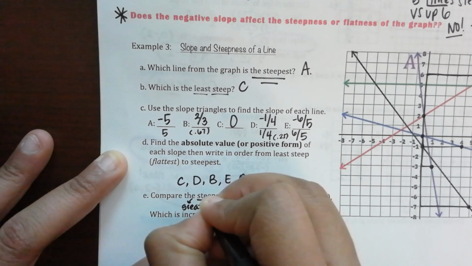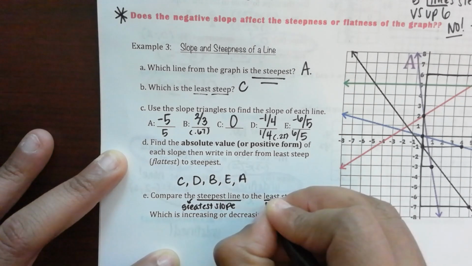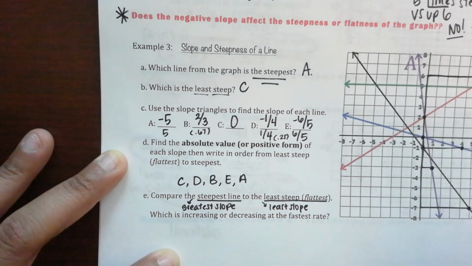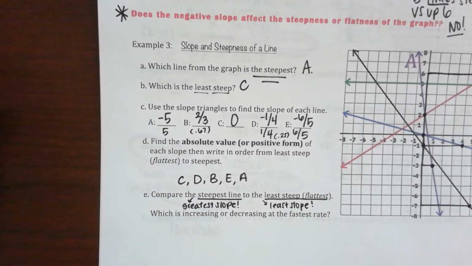So, for the steepest line, greatest slope. For the least steep line, the flattest line, least slope. That's how I would summarize it. The greater the slope, by absolute value, the steeper the line. The smaller the slope, by absolute value, the flatter the line. And if you hit 0, that is as least steep as it can go. It is horizontal, period.